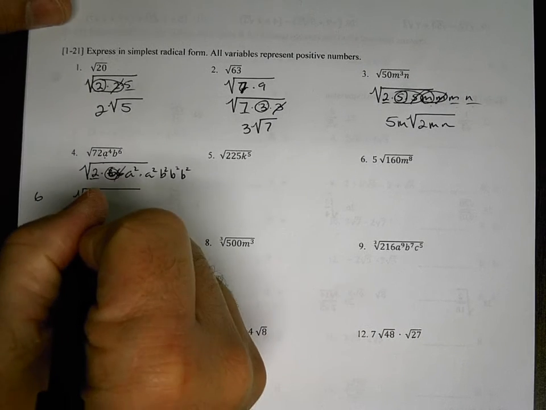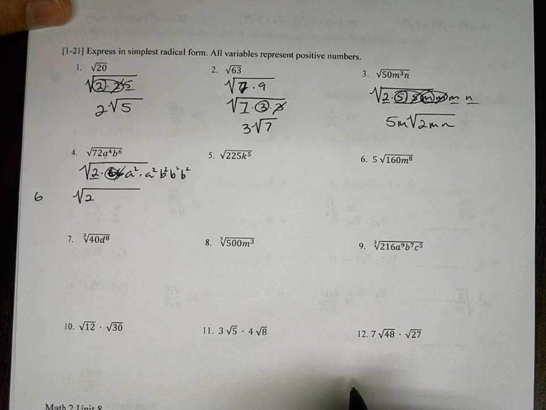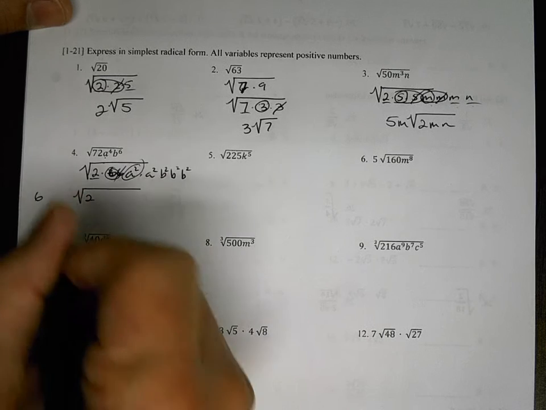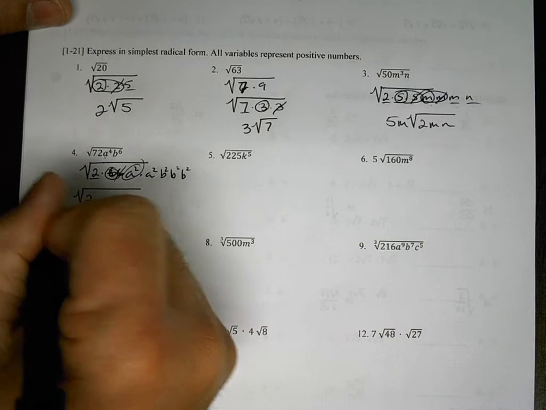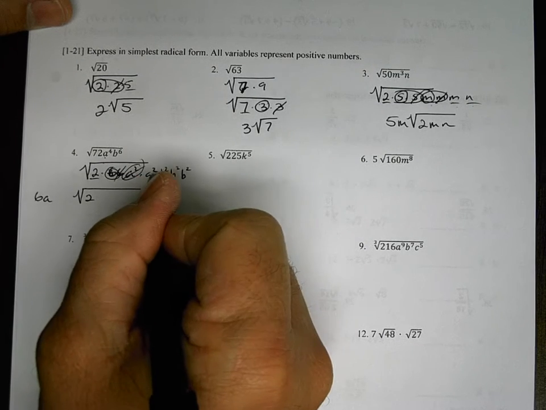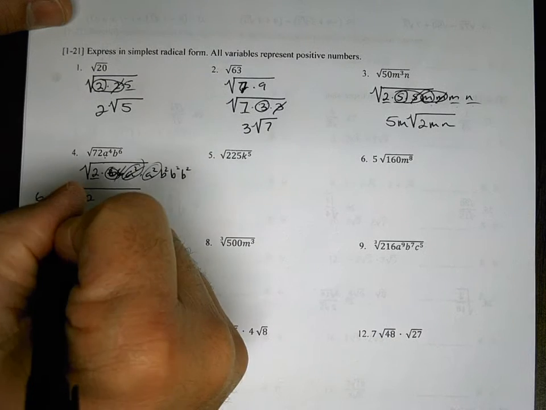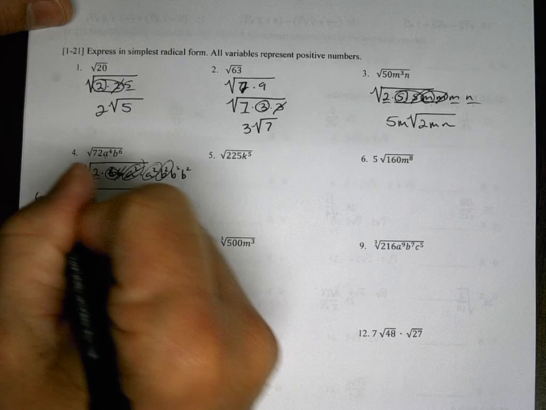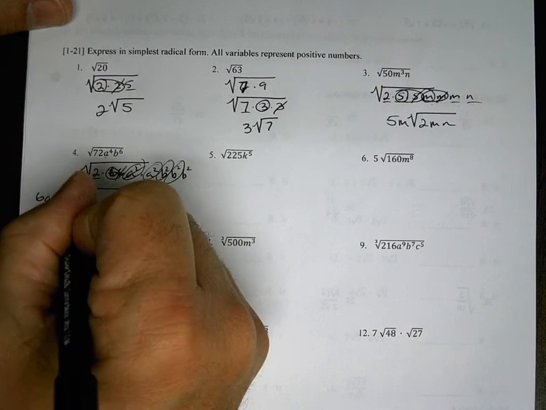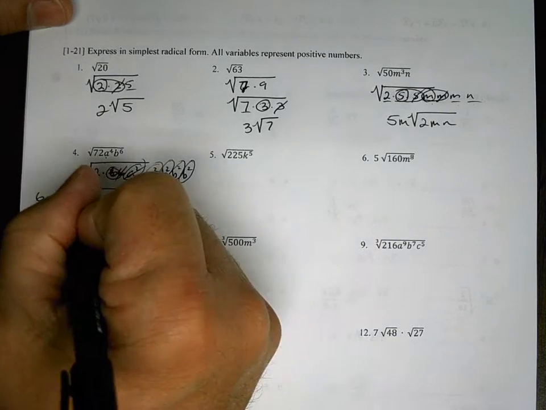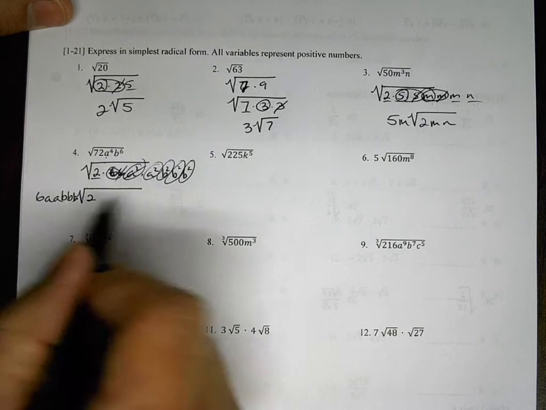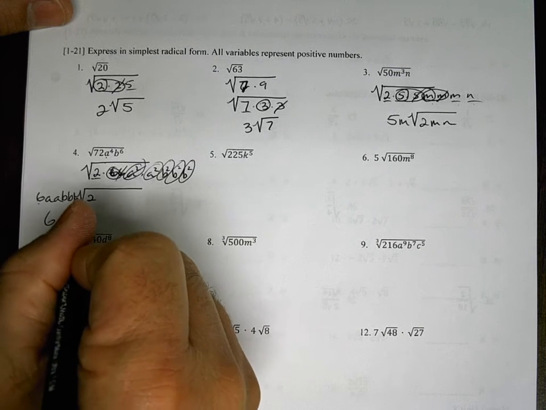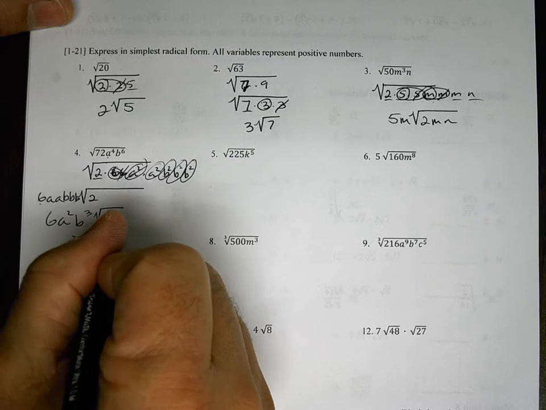The 2 stuck in, so I'm going to leave him in there. Alright, well, if you have a squared, that means there's a pair, so 1 gets out, 1 gets killed. And here you have a pair, so 1 gets out, 1 gets killed. Okay, b squared, again, 1 gets out, 1 gets killed, and so on for each b squared. So what we end up with is 6, a squared, b to the third, square root 2.